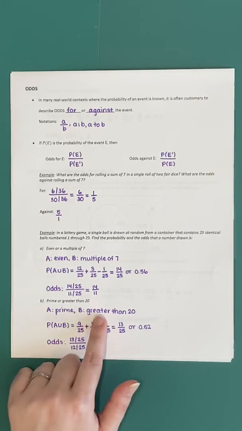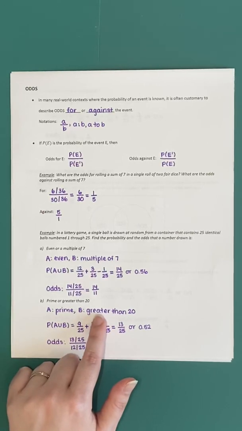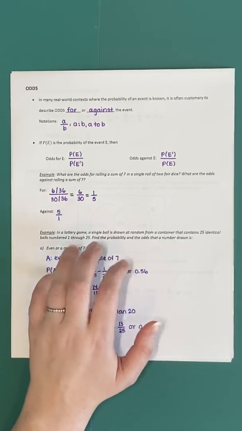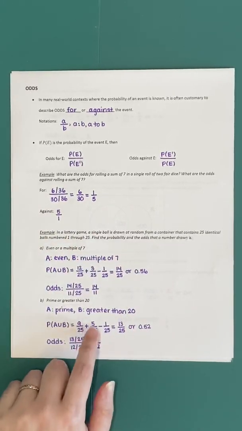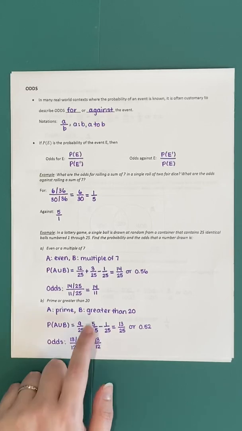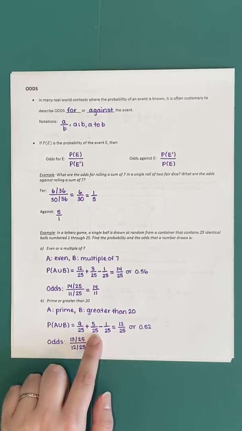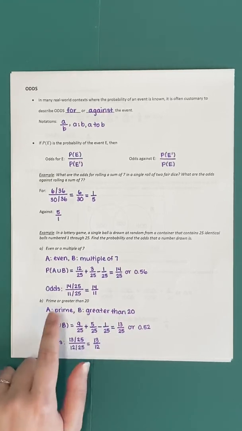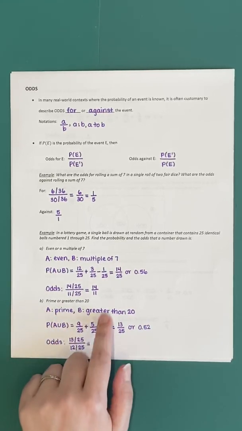Now, what's the probability of choosing something that's greater than 20? Well, that could be 21, 22, 23, 24, or 25. So there's 5 different ways out of 25 to get a number that's greater than 20. Now, are these events mutually exclusive? Is it possible to get a number that's both prime and greater than 20 at the same time?